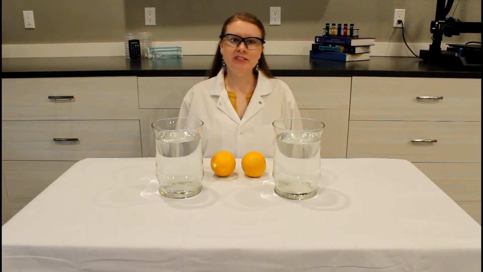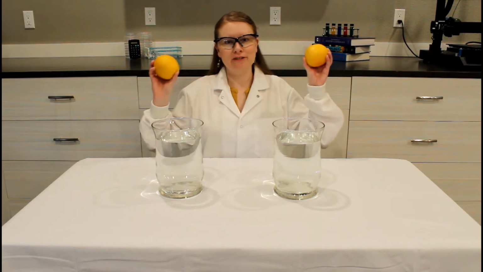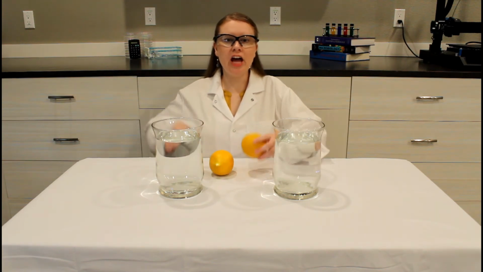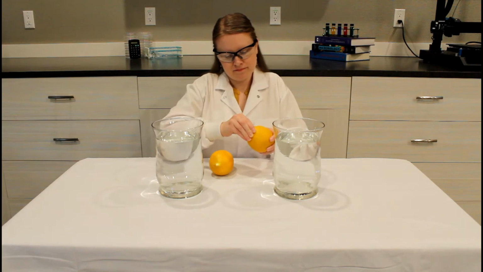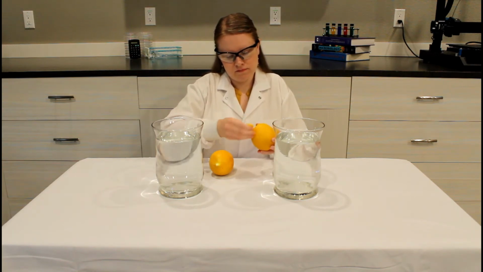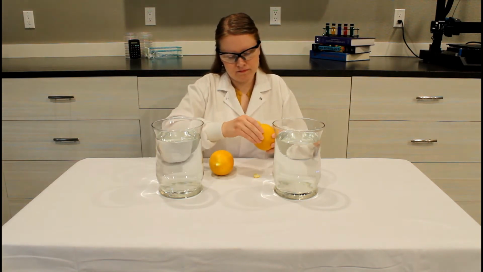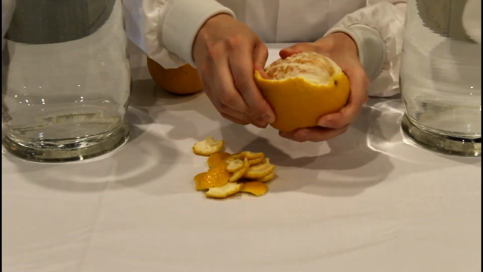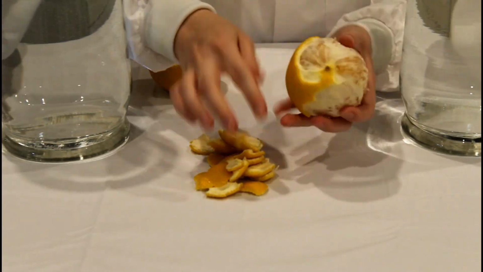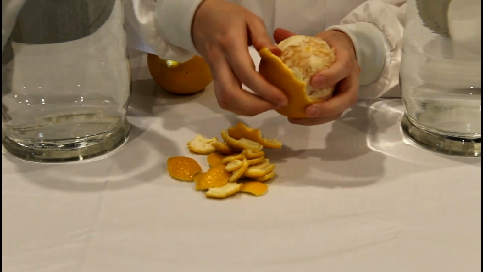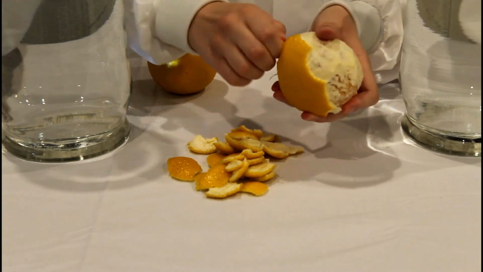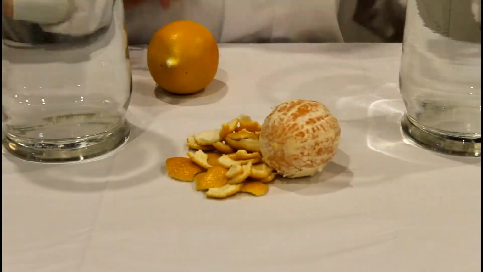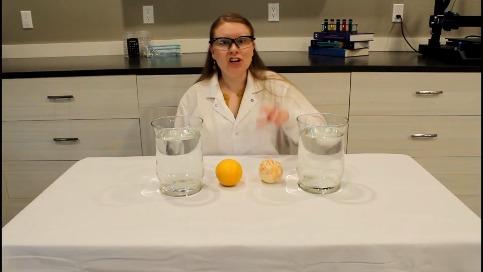Experiment, we are going to do sink or float, orange edition. First, what you want to do is take one orange and peel it. Let's start the experiment.